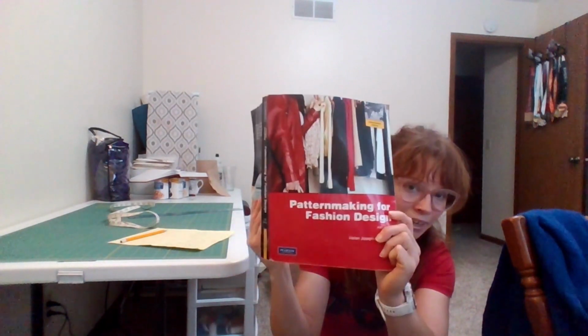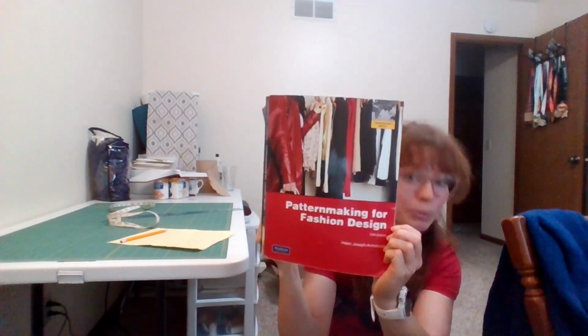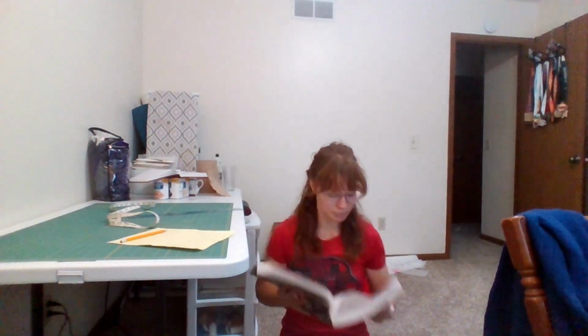Yes, I get a lot of my pattern making information from this book, but not all of it. This is the textbook that we used in school.